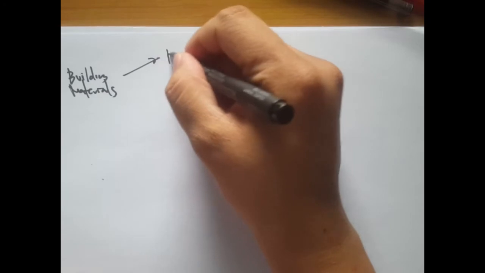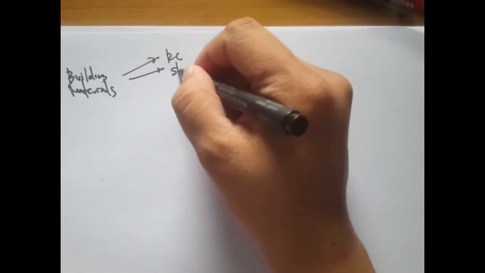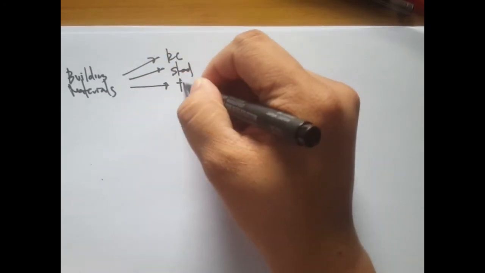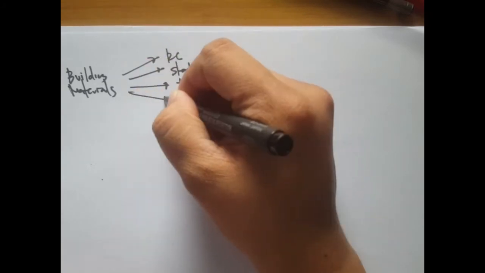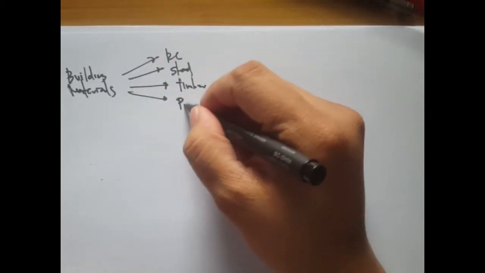Okay, so reinforced concrete is one of the materials used in building constructions. So we have this selection or choices, let's say, of building materials. We can go for reinforced concrete or steel, timber, and other ones like, let's say, pre-stressed concrete.